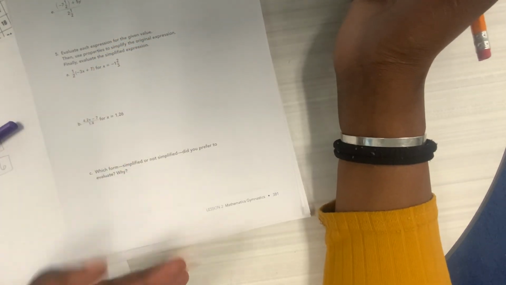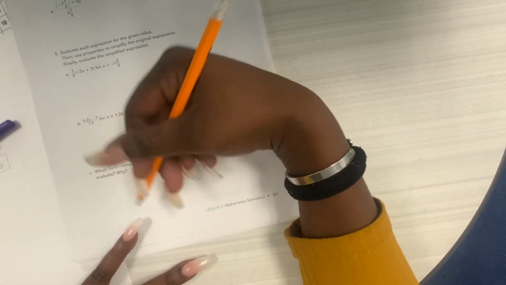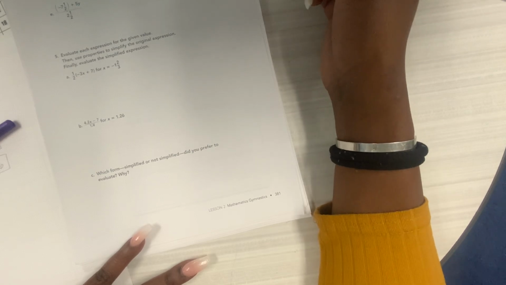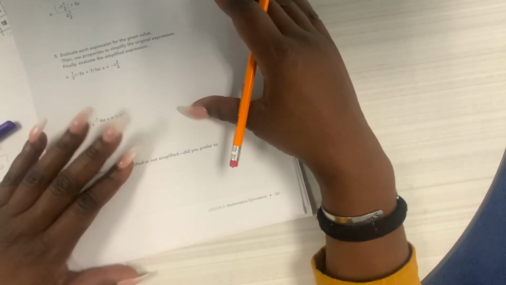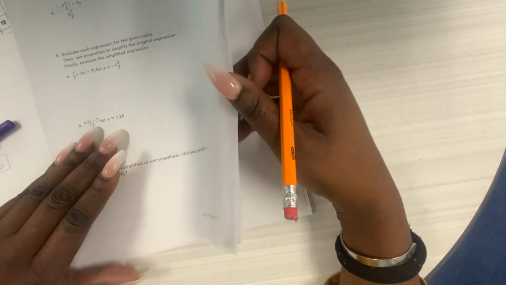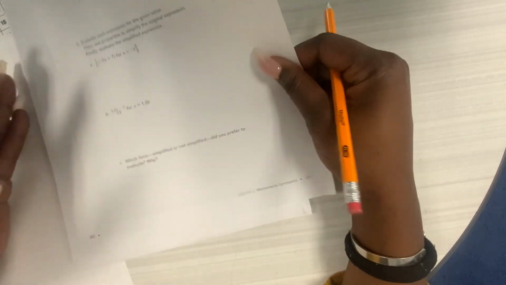So which one did you like doing the most? Write about it here and talk about why. Why did you like doing it? Remember, we're writing. Because if we can't write and we can't read, we can't do math. So let's write about it and we'll talk about it.